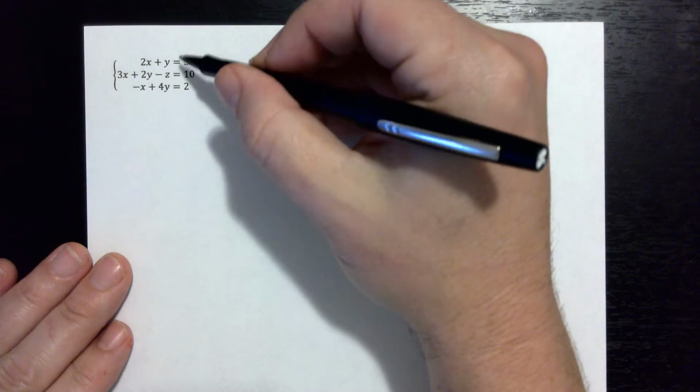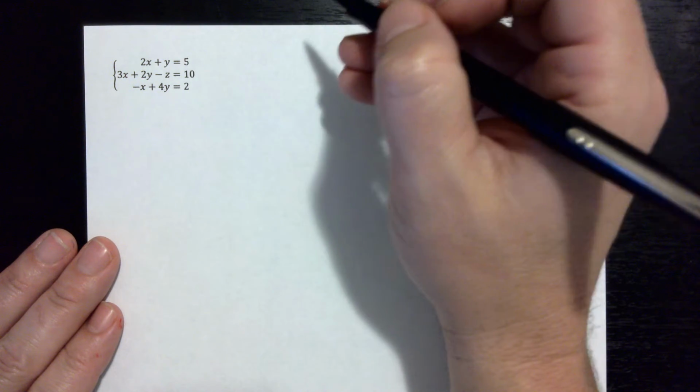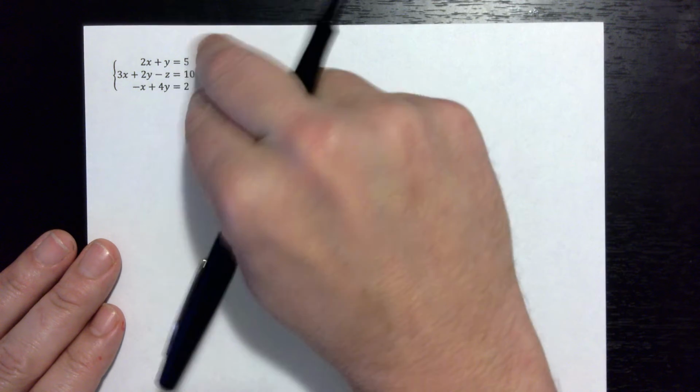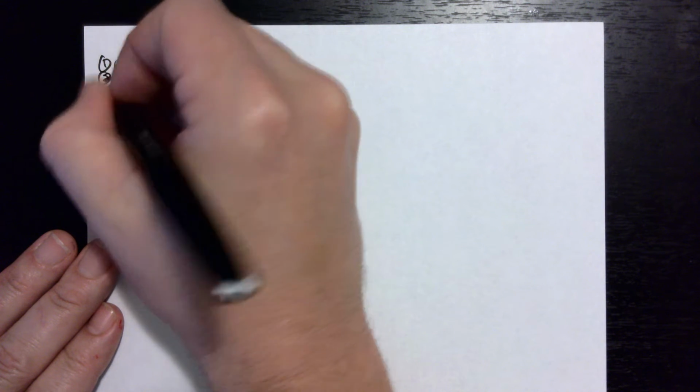Okay, in this problem, we see the top and the bottom one are both missing a variable. The top one is missing a z, and the bottom one is also missing a z. Well, that's good for us. If they're both missing the same one, that means that we can use those two equations to solve for x and y. Okay, so we'll call this 1, 2, and 3.